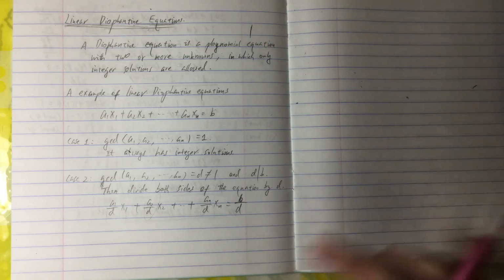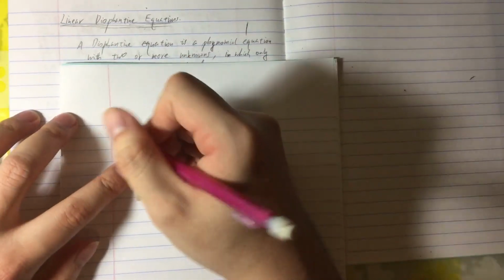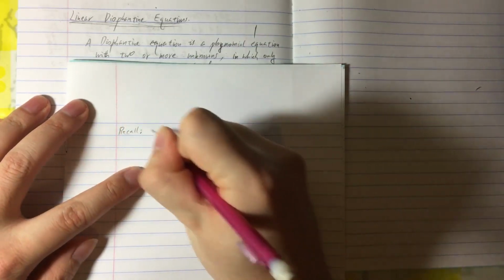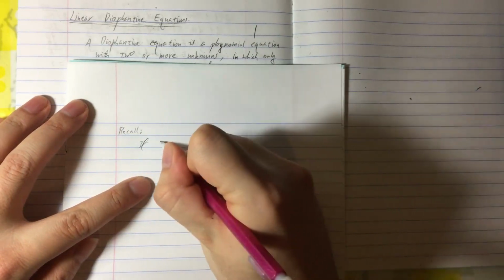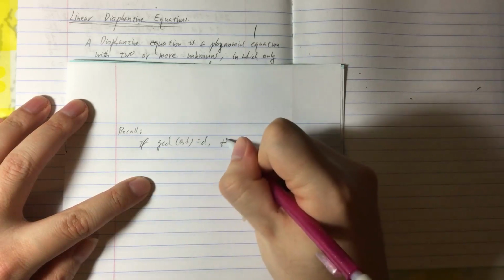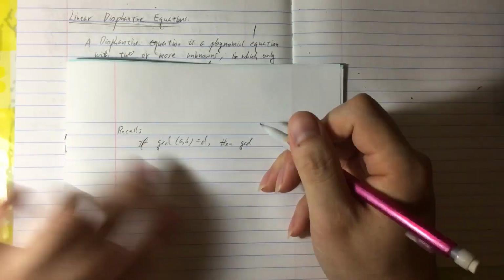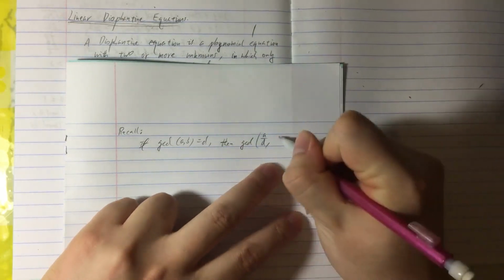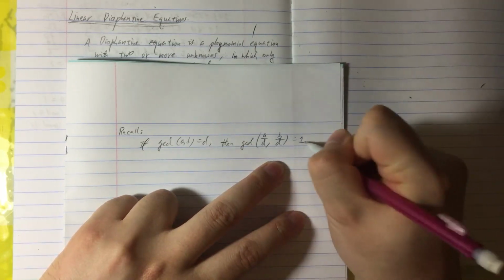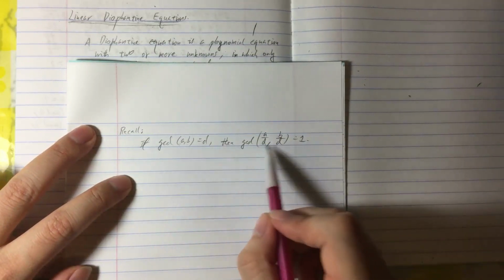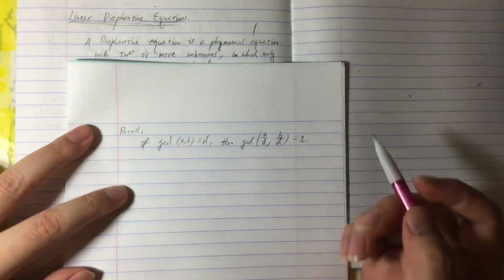Based on a lemma we did last class, let me recall it. If the GCD of A and B is D, then the GCD of A over D and B over D must be 1. If D is the greatest common divisor of A and B, then when I divide both numbers by D, their greatest common divisor must be 1.